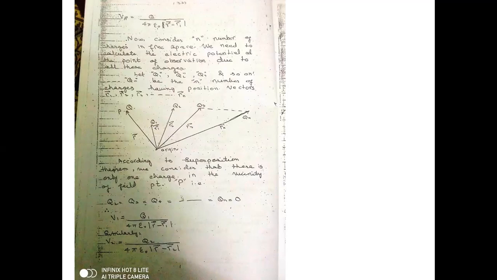So according to the superposition theorem, the whole system of charges will be added to get the net electric potential of the system. So the electric potential due to the charge q1 will be represented by v1 is equal to q1 over 4 pi epsilon naught times the magnitude of r minus r1. Similarly for charge q2, the only difference will be that r minus r1 will be replaced by r minus r2, because the position vector for the q2 is given by the r2.